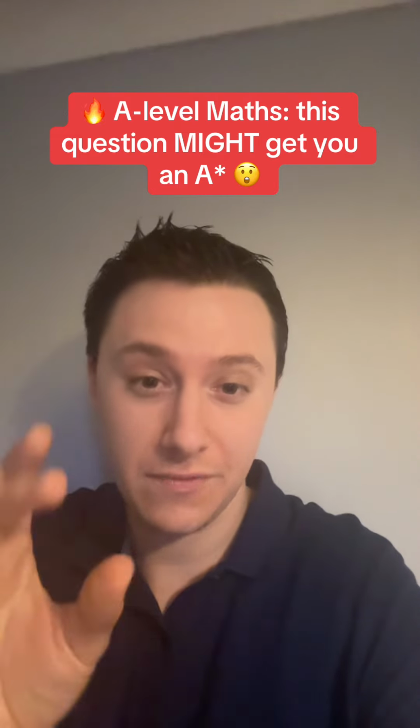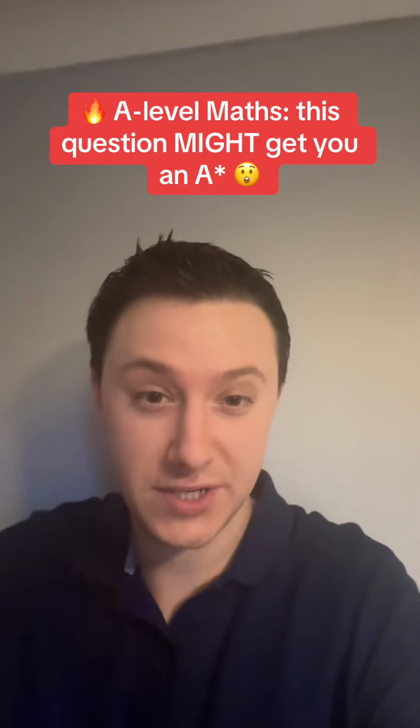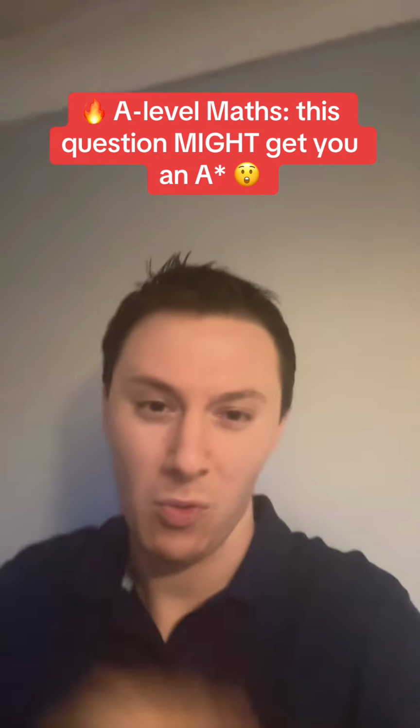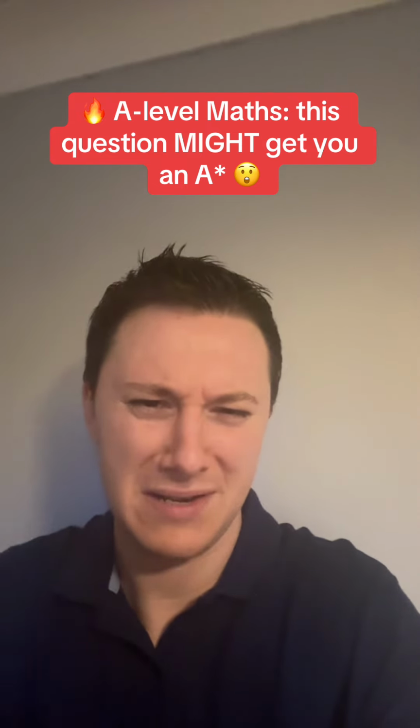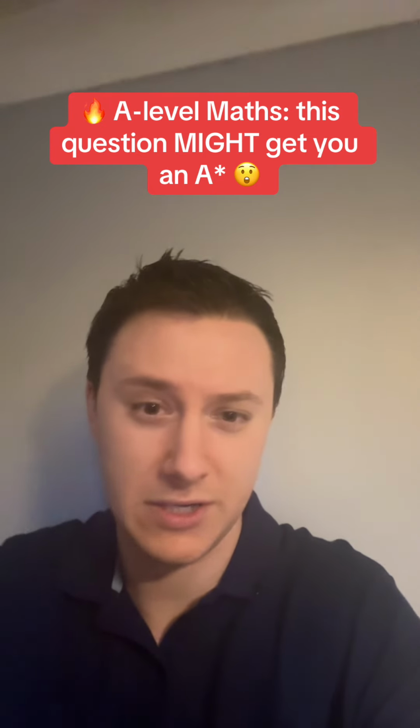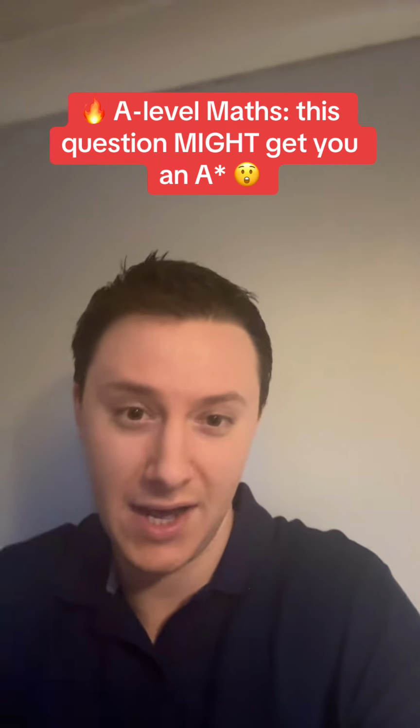Now, this is the kind of A-level maths question where if you do want to get those A's and A stars, these are the questions that you need to be guessing. Well, I say you need to, but you don't necessarily need to, right? Because you can actually drop 15% of A-level maths marks and probably scrape an A star still, so you don't have to, but if you can, you probably will.